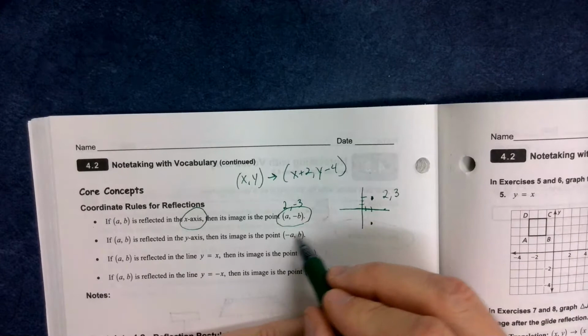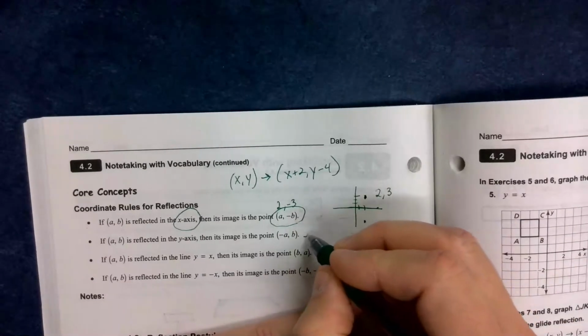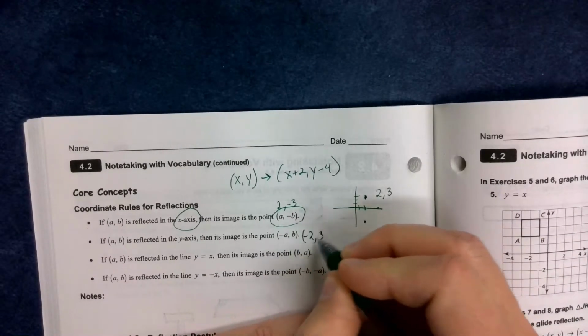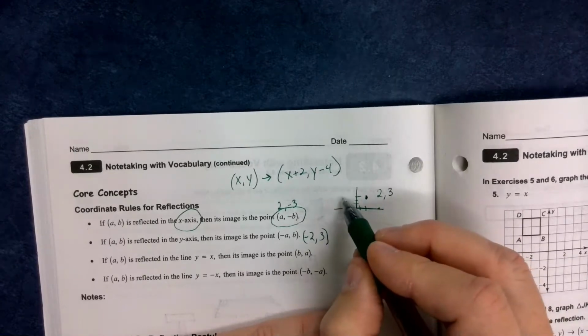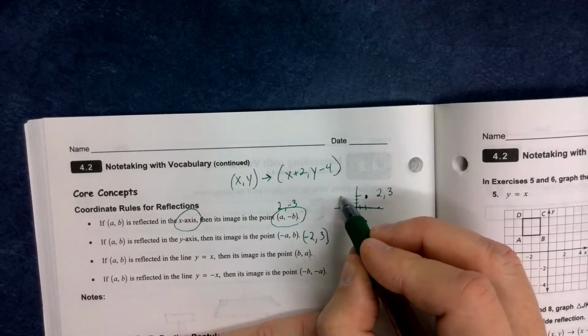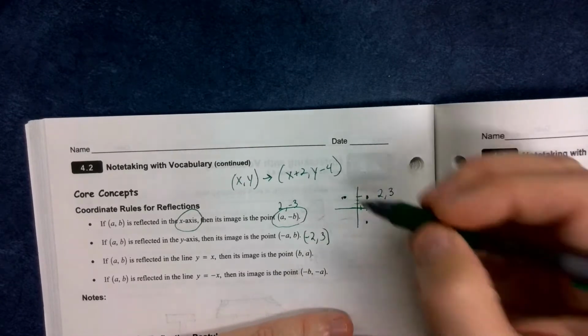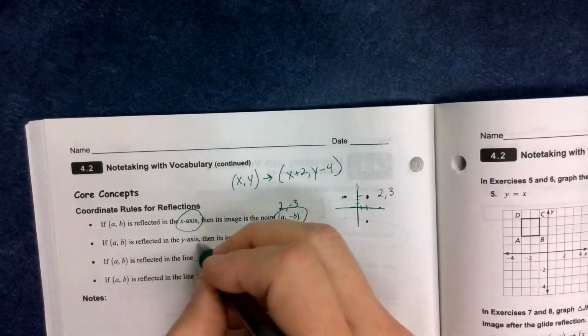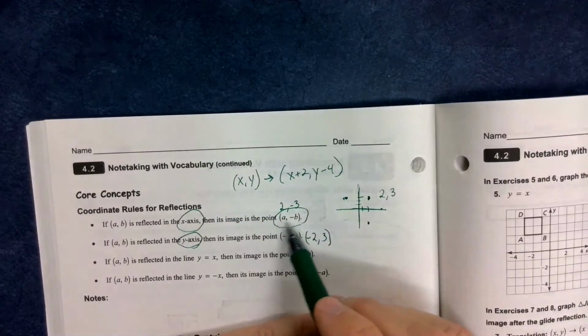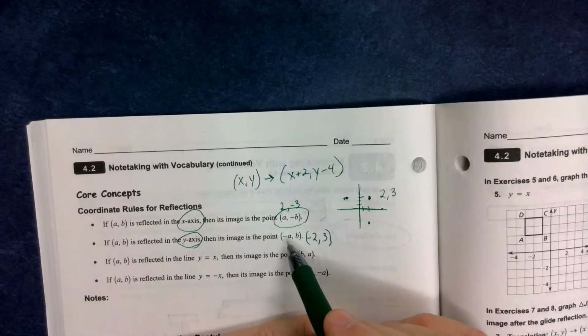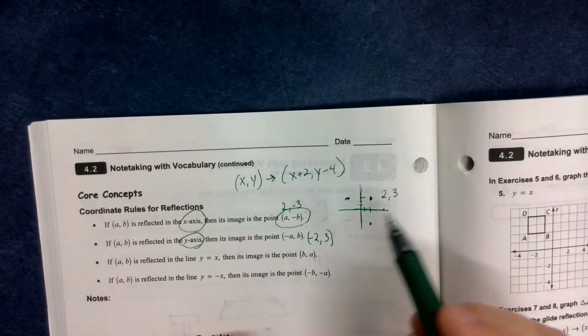Now, if I did (negative A, B), that would be (negative 2, 3), and negative 2, 3 is over here. That would be a reflection over the y-axis. So (A, negative B) flips it over the x, and (negative A, B) flips it over the y.